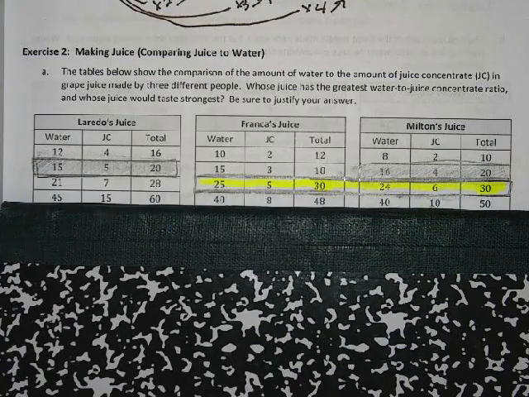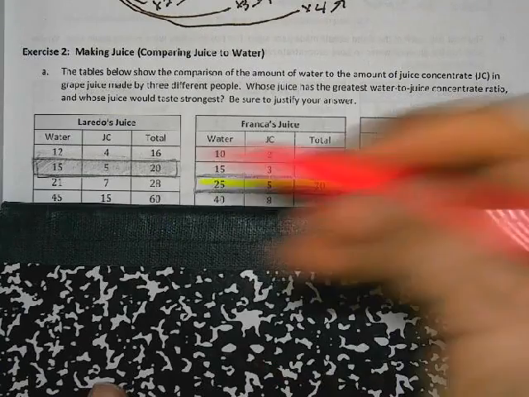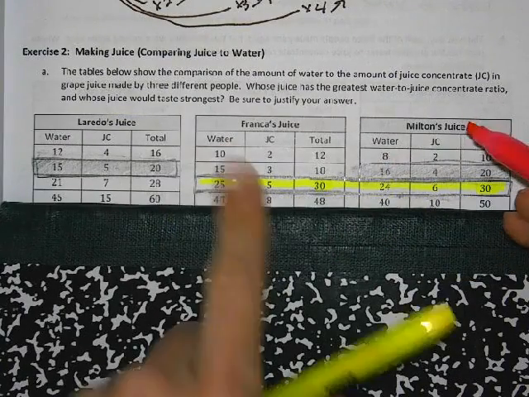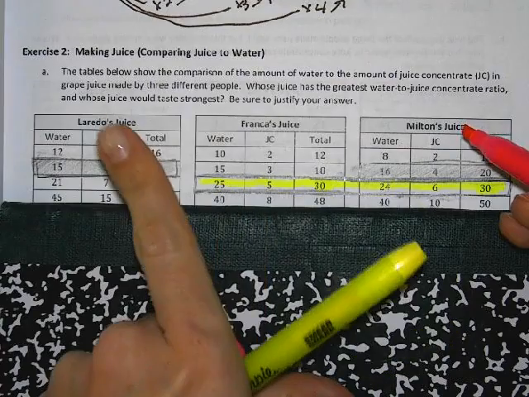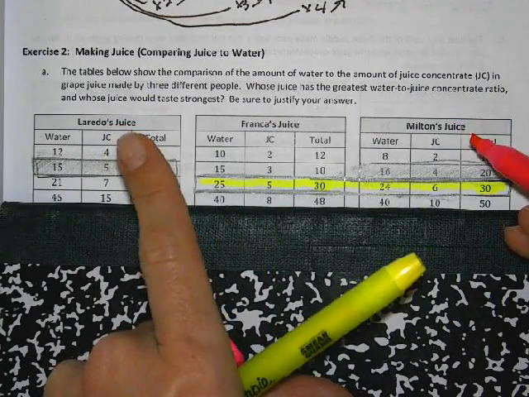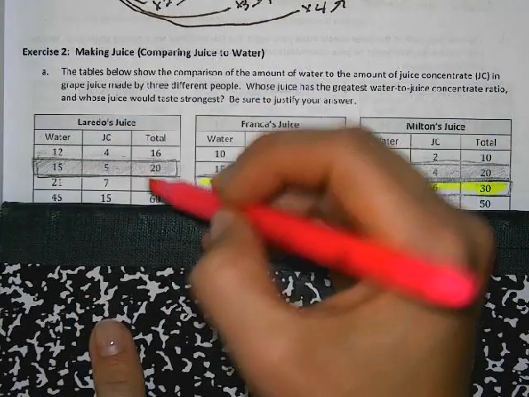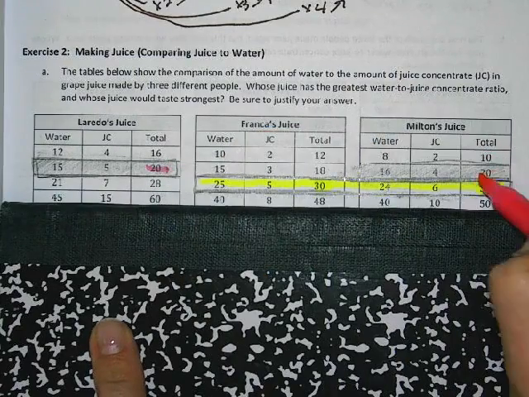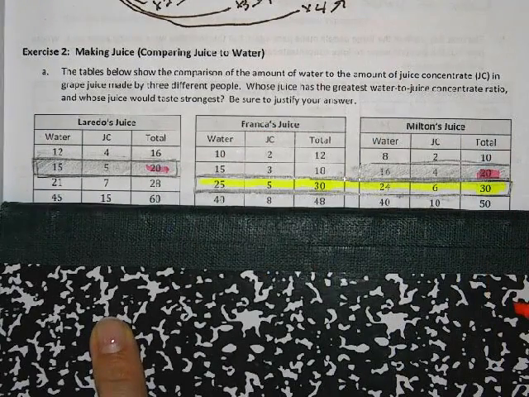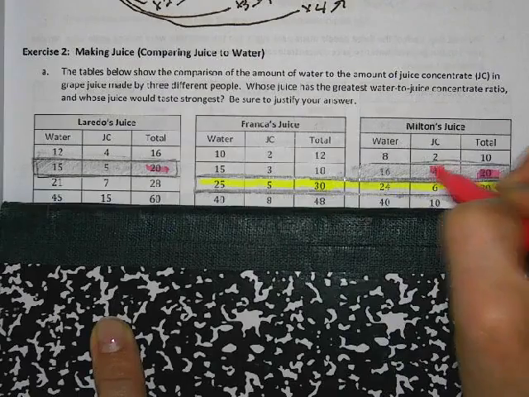Now you can compare Laredo and Milton. Since we know that Milton's stronger than Franca, we're going to see, is Milton stronger than Laredo, or is Laredo stronger than Milton? The total here is a 20. They both have a total amount of 20, so let's see who put more juice in it.